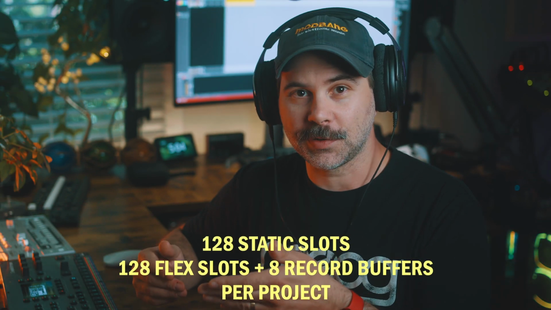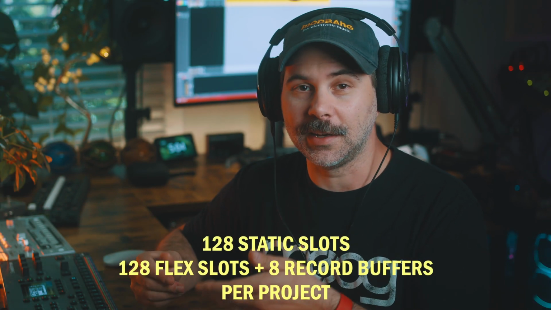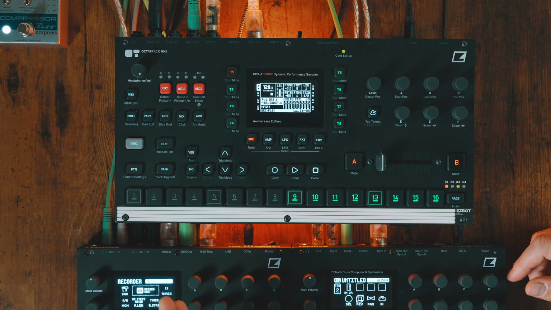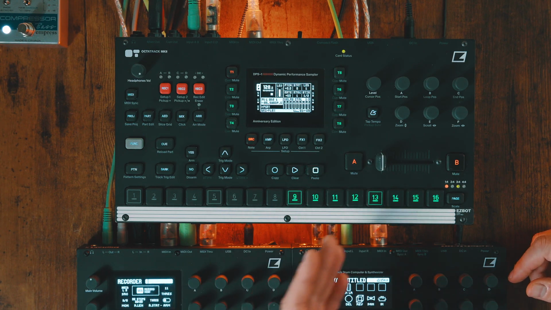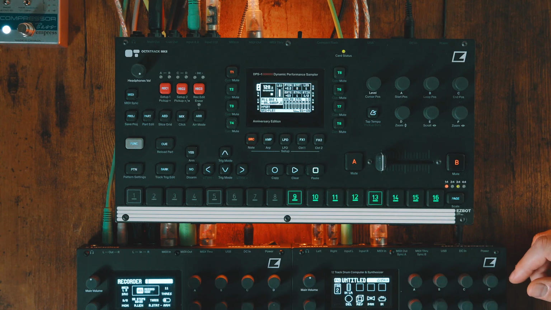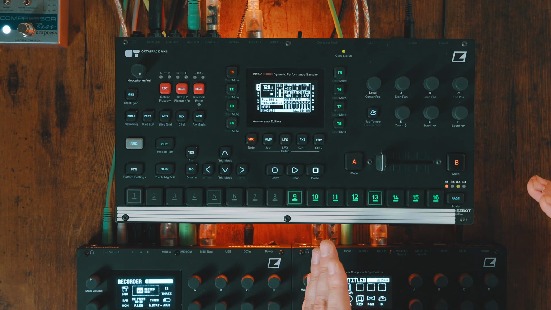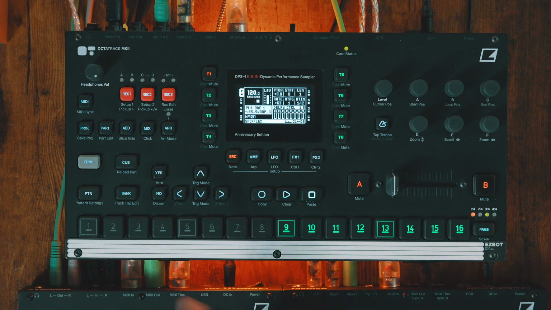With static and flex tracks, you have static slots, and on a flex track, you have flex slots. They're independent slots. Flex tracks can play back flex track slots and the recording buffers. That's what makes flex tracks so unique. Flex tracks allow you to play back audio without actually having to save the audio to the compact flash card. So you can record audio, manipulate it, and not have to commit it to your compact flash card, which is really great for live sampling, which is something the Octatrack truly excels at.